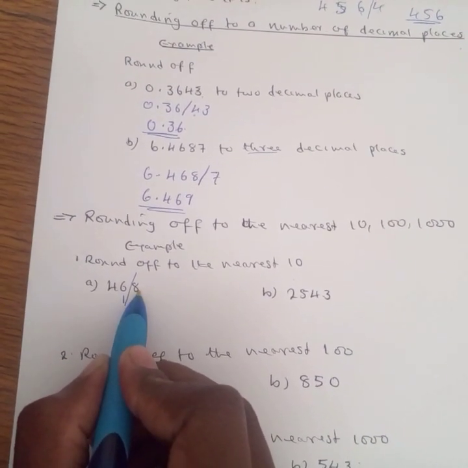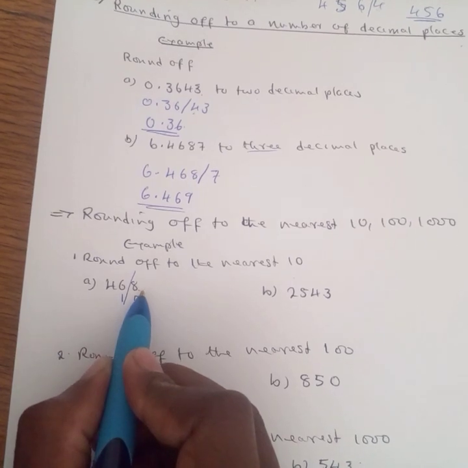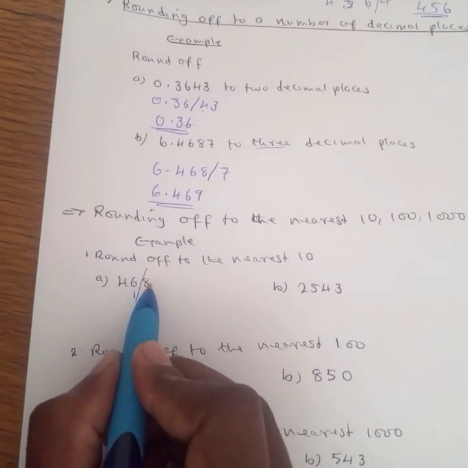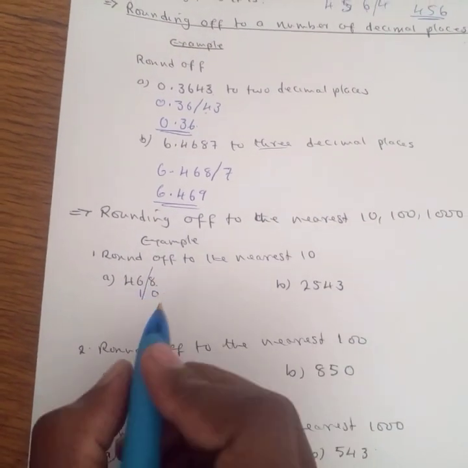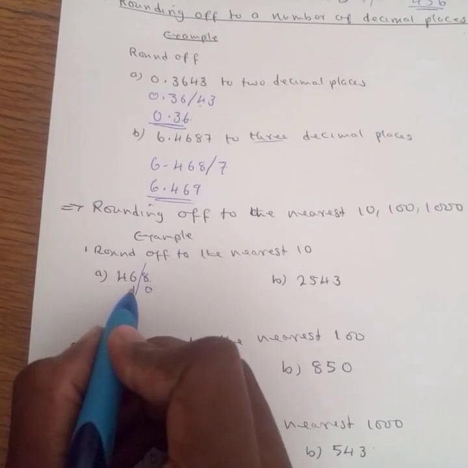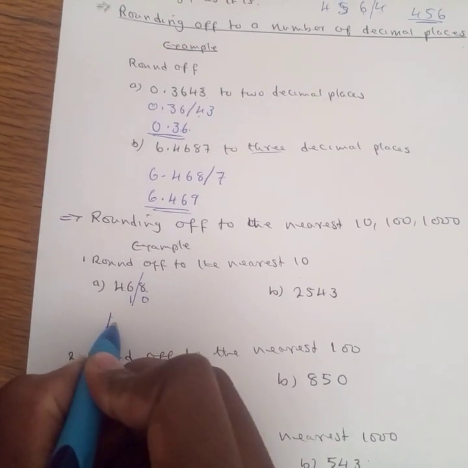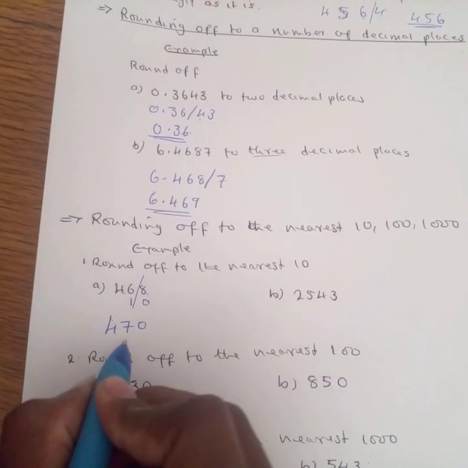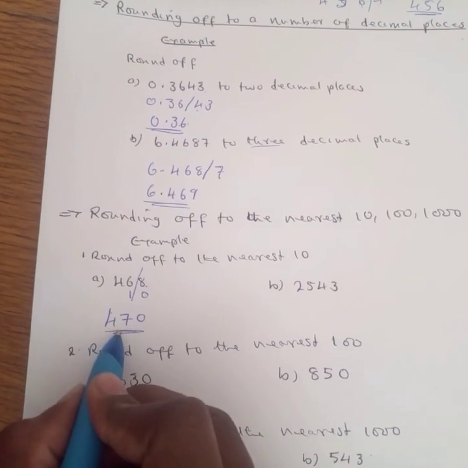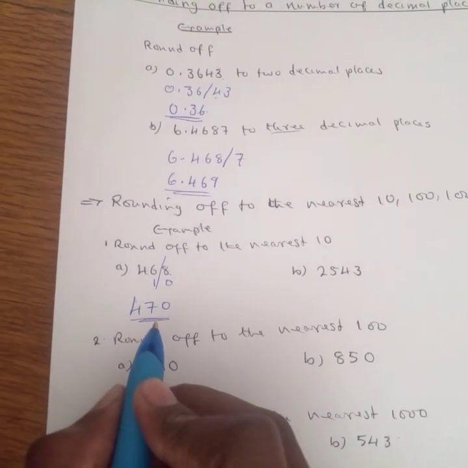So you look at this number. Is it equal to 5 or greater than 5? It is greater than 5. So if it is greater than 5, in this case, to the nearest 10, it will be 470. So this will be to the nearest 10. You are done, just like that.